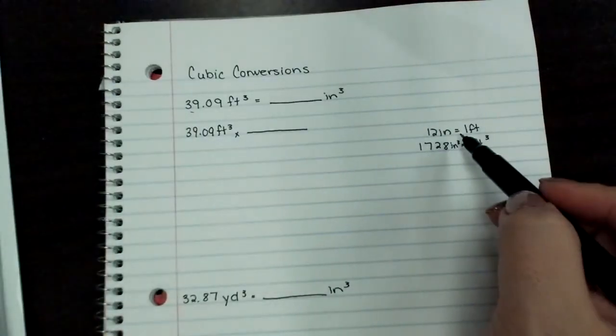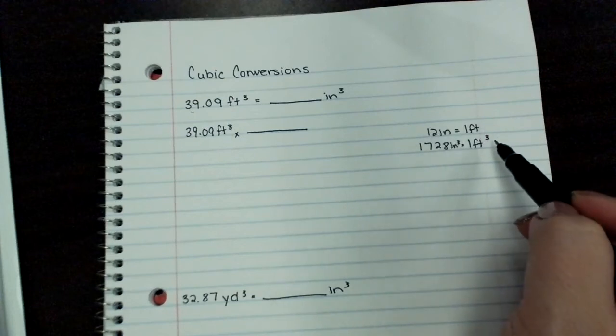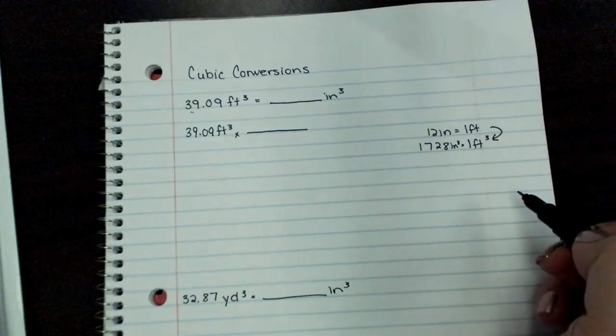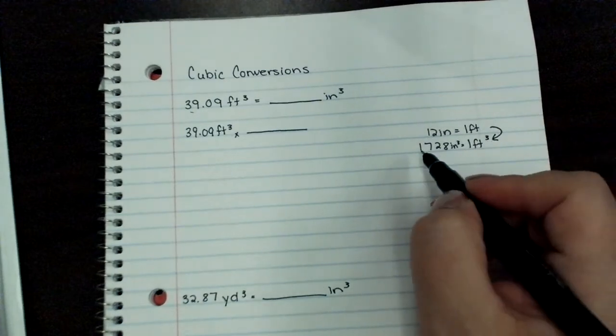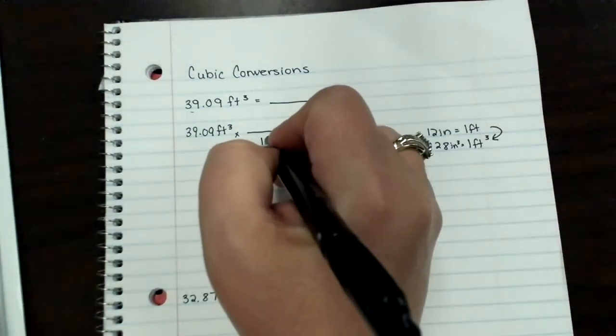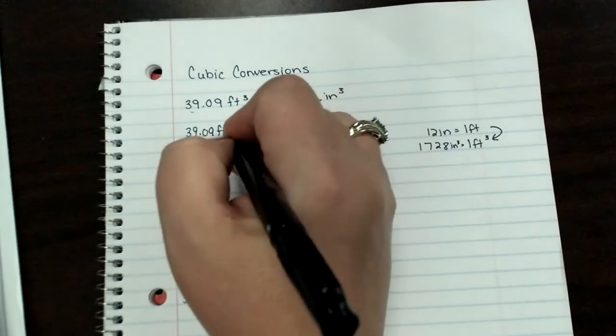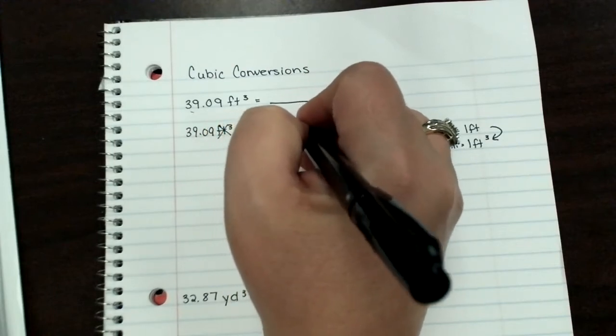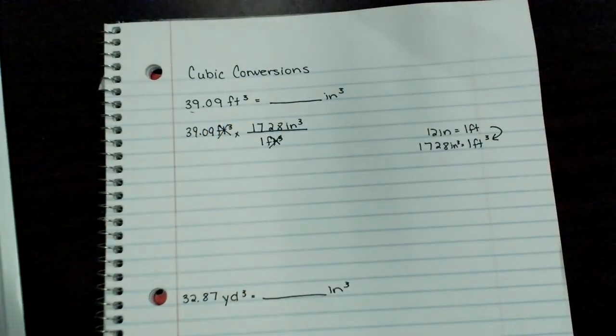So you're doing the same thing that we've been doing, but you've just got to do one more step on your conversion factor. I just have to cube this conversion factor. And of course 1 cubed is 1, so I just have to cube the other number. So now I'm going to plug this in. I'm going to put my 1 foot cubed on bottom so that it will cancel out, and 1,728 inches cubed on top. Now I just run it through my calculator: 39.09 times 1,728.